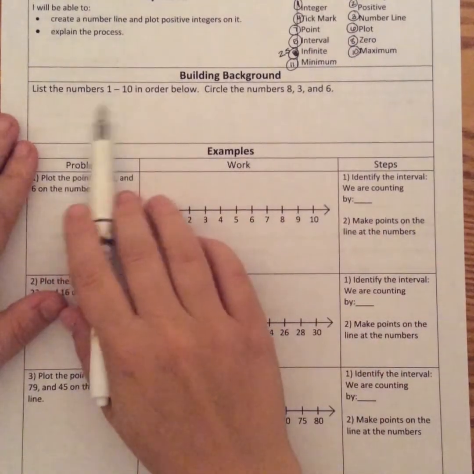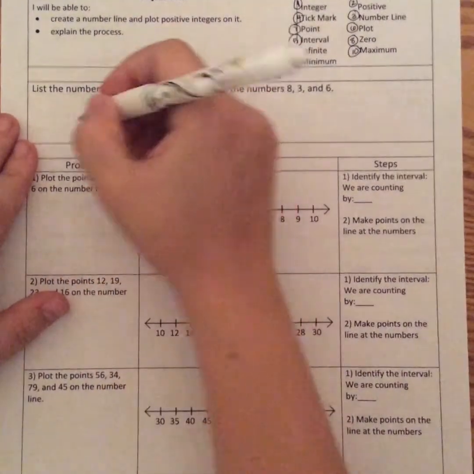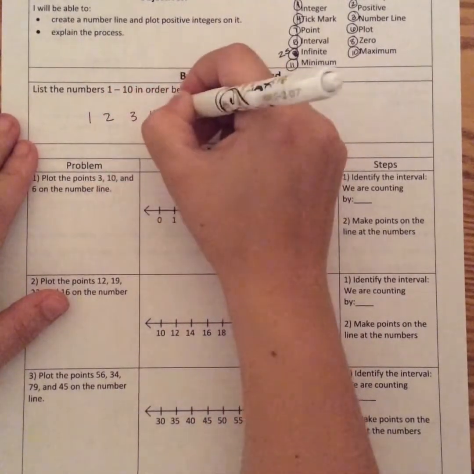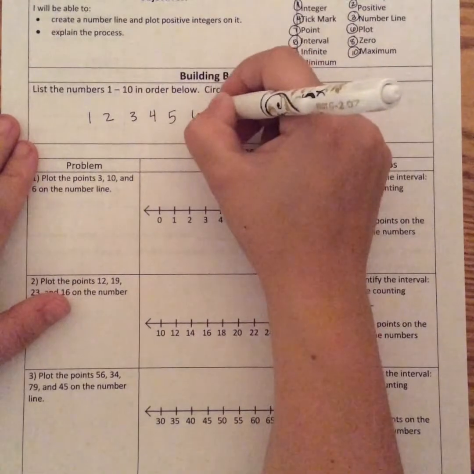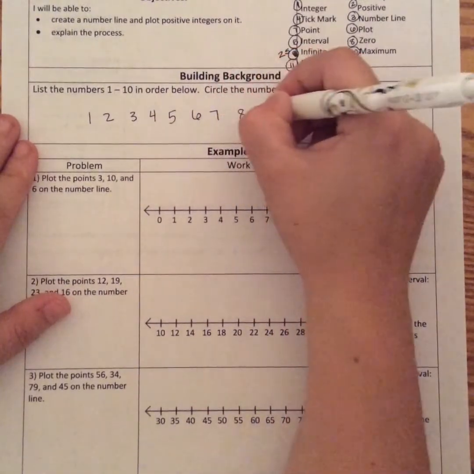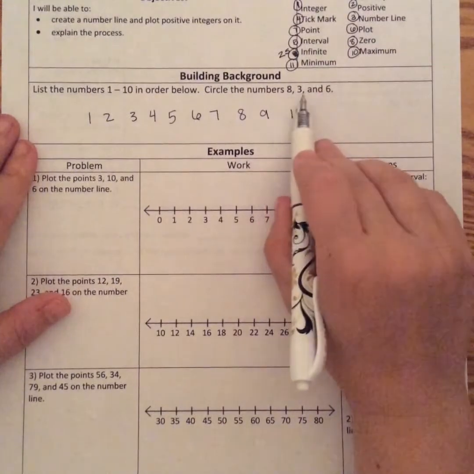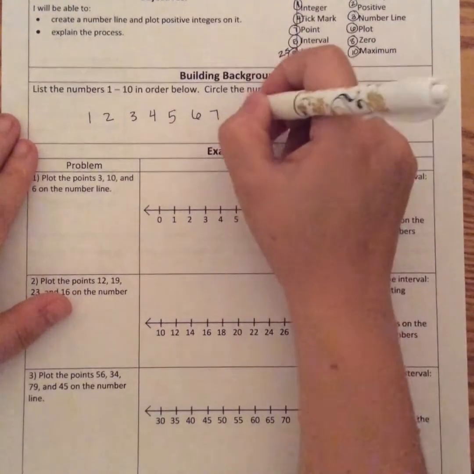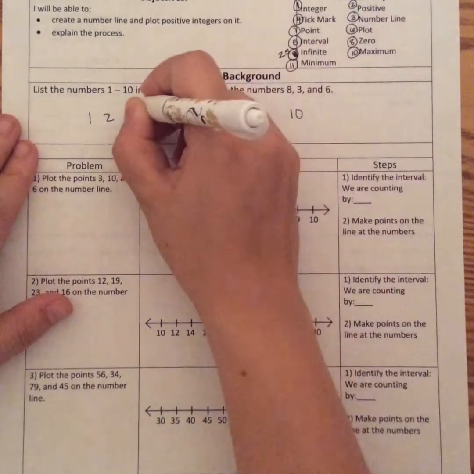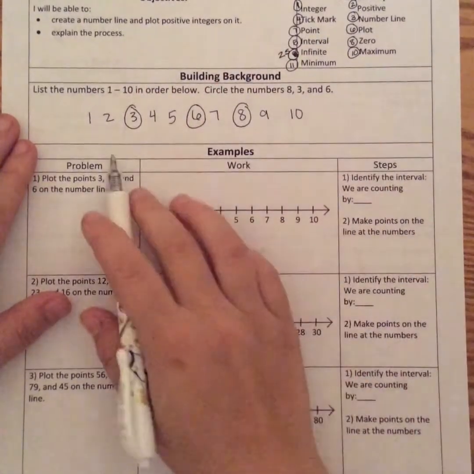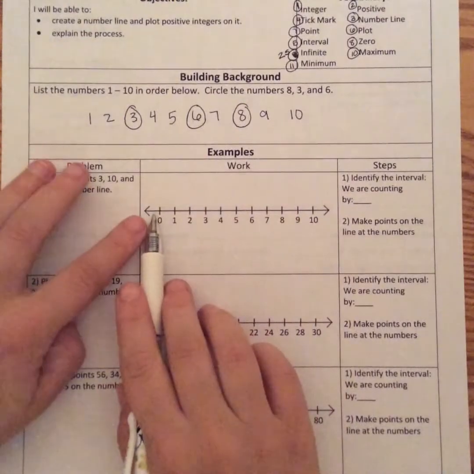It says list the numbers 1 to 10 in order below. So 1, 2, 3, 4, 5, 6, 7, 8, 9, 10. So we're going to circle the numbers 8, 3, and 6. So 8, 3, and 6. Okay, so that's really what a number line is like, except we're just going to put that number line above the numbers.